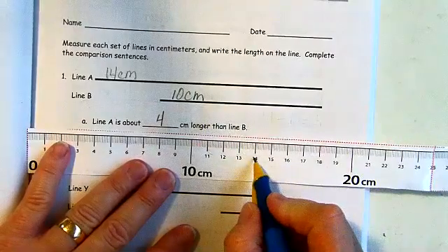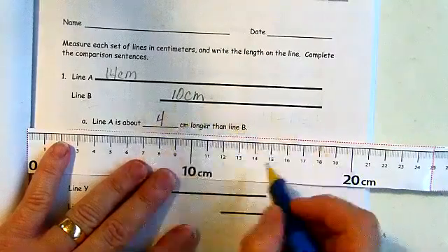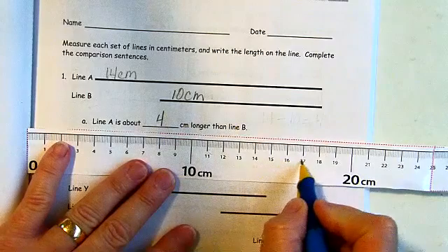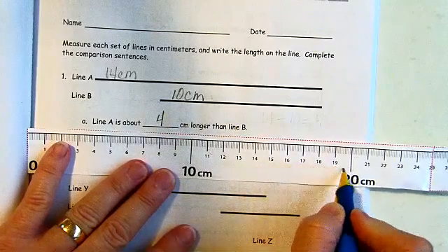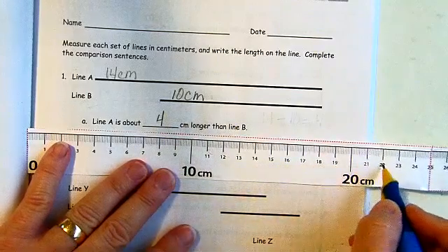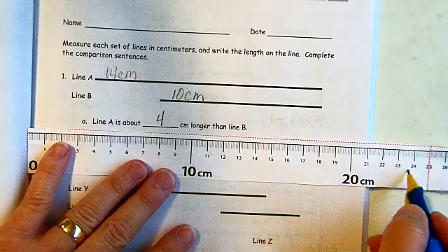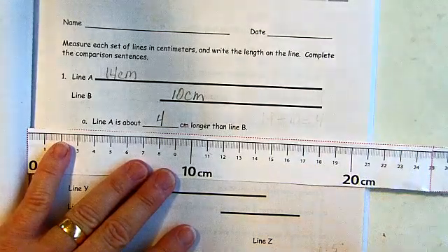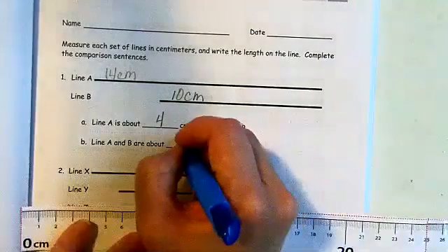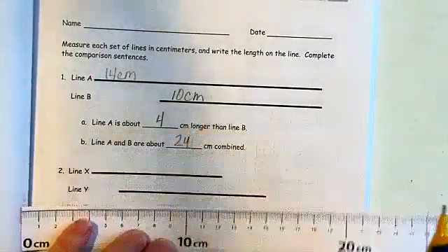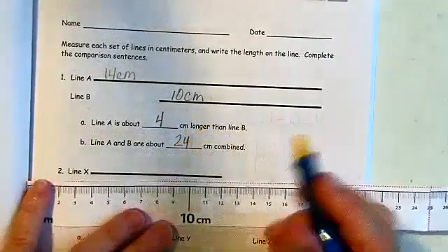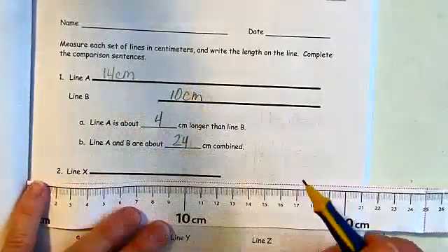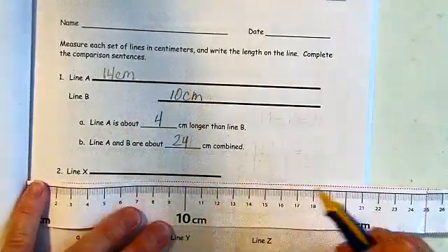So starting with 14, we're going to count on 10 more. 1, 2, 3, 4, 5, 6, 7, 8, 9, 10, which is 24. And again, that is another way of just adding 14 and 10 together by counting on.